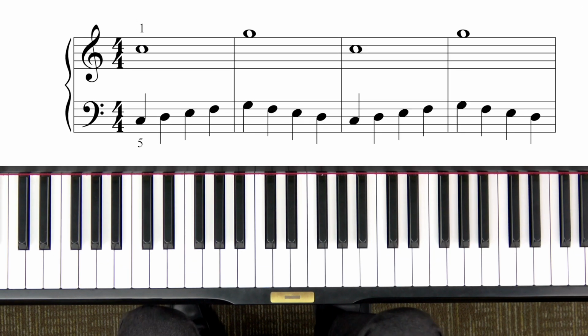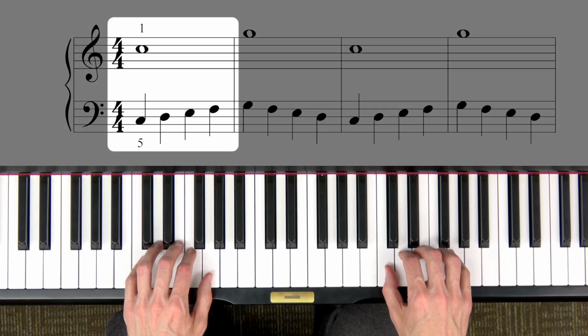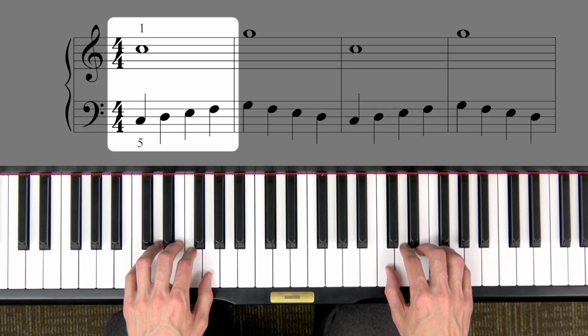How did your practicing go? Hopefully it went super. Now, I'm going to play it for you just so you can double check what you played, make sure it sounds correct. You're welcome to play along with me, or you can just listen.